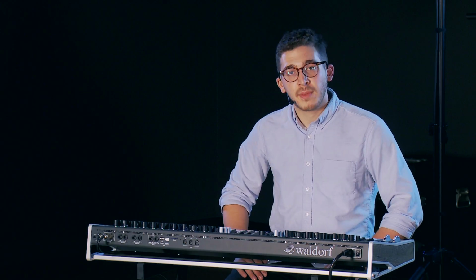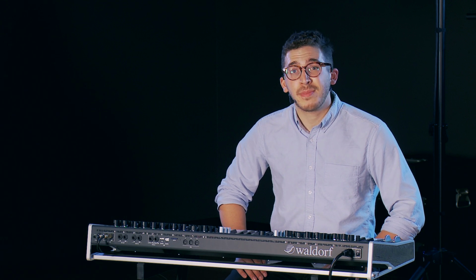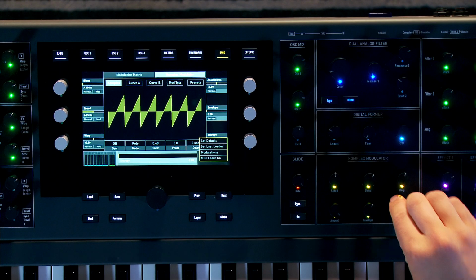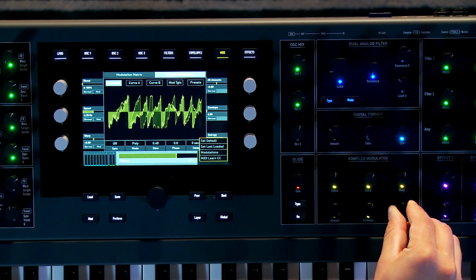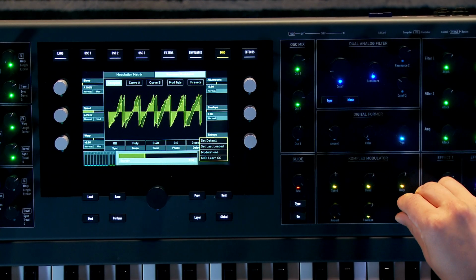Now, I mentioned the complex modulator a little bit before, and it's incredibly deep in its modulation possibilities because not only can you route it to anywhere, just like Quantum's LFOs and envelopes, you can also use it to introduce random variables into your sounds. So, for example, if I turn up the entropy, I have a more random source that I can use to modulate any of Quantum's parameters.